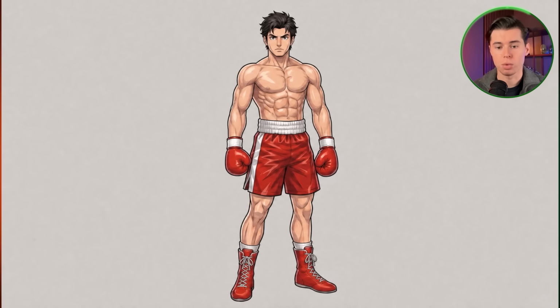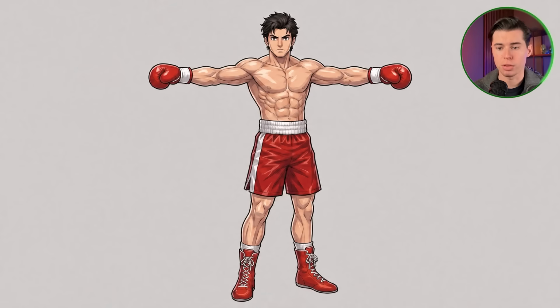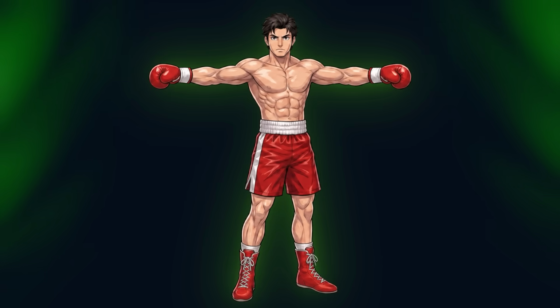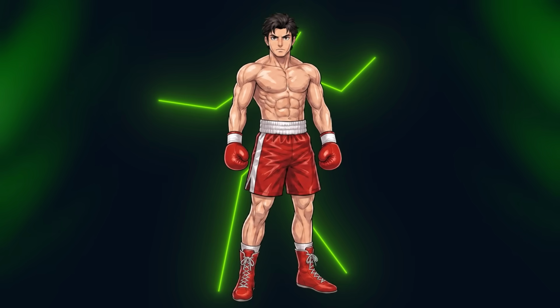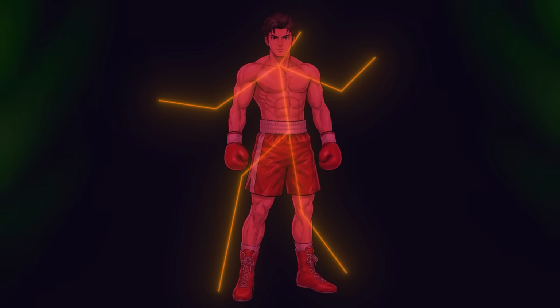If I'd let him stand normally with his arms down, they'd blend into his torso and the model would come out fused together, which is a real pain to fix later. This pose is actually the industry standard starting position for any character that's going to be rigged and animated. And the reason every professional studio uses it is because it gives the software clean information about where each limb starts and ends. When you skip it, the AI has to guess, and it usually guesses wrong.